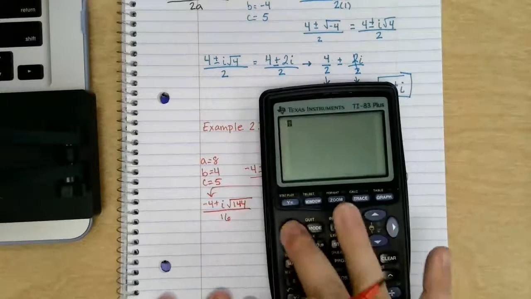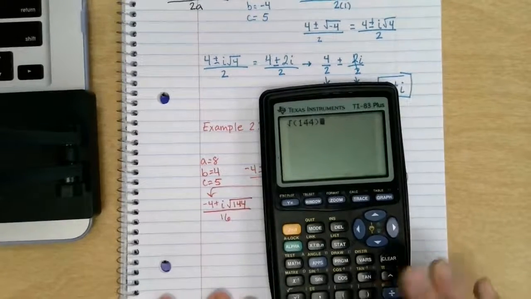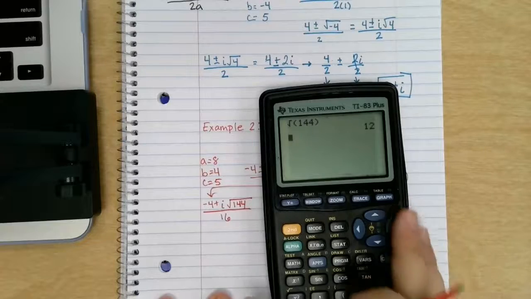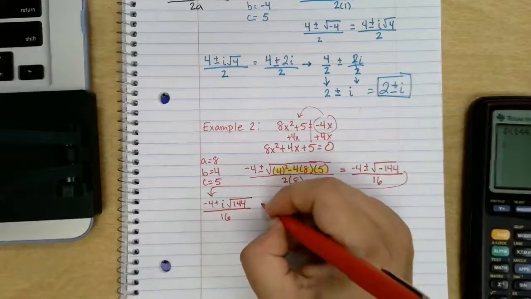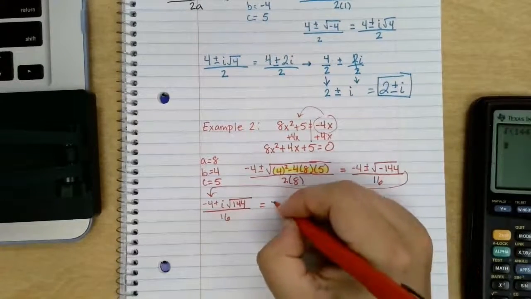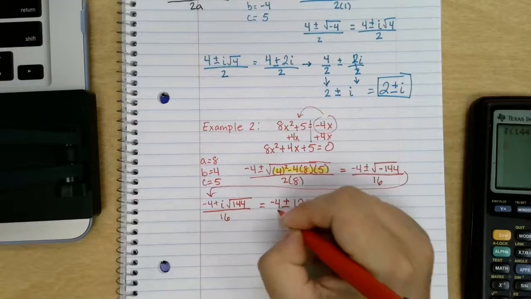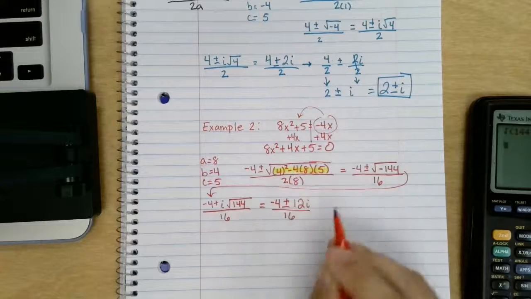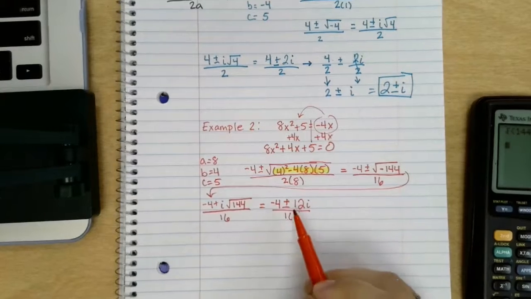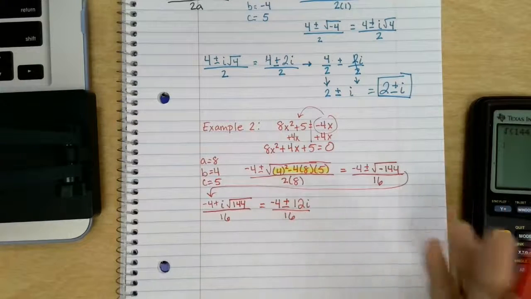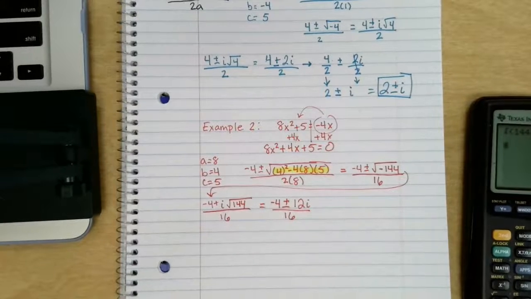If you don't know that off the top of your head, you can type it in the calculator. So this is really simplified down to negative 4 plus or minus 12i divided by 16. Again, we've got to check to make sure, are these three numbers divisible? Do they have a common factor that they can be divided by?